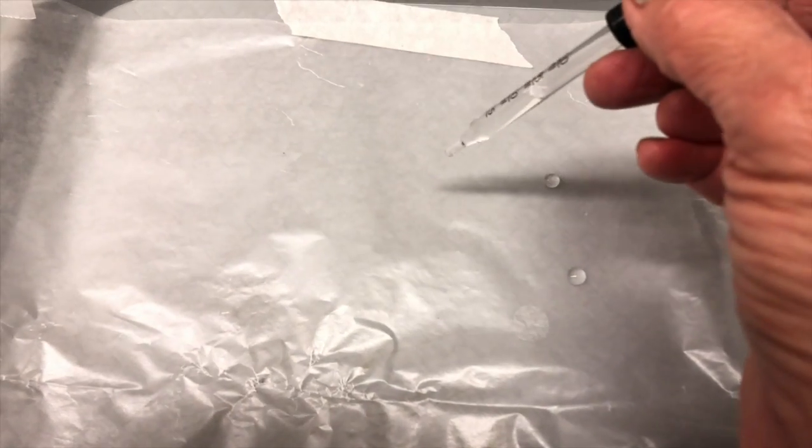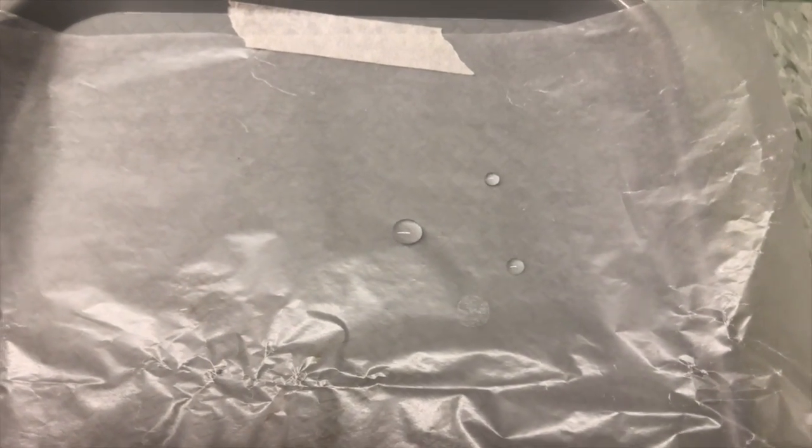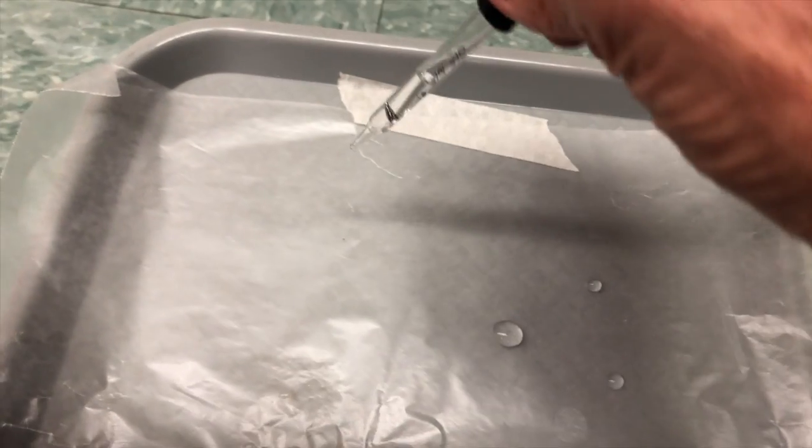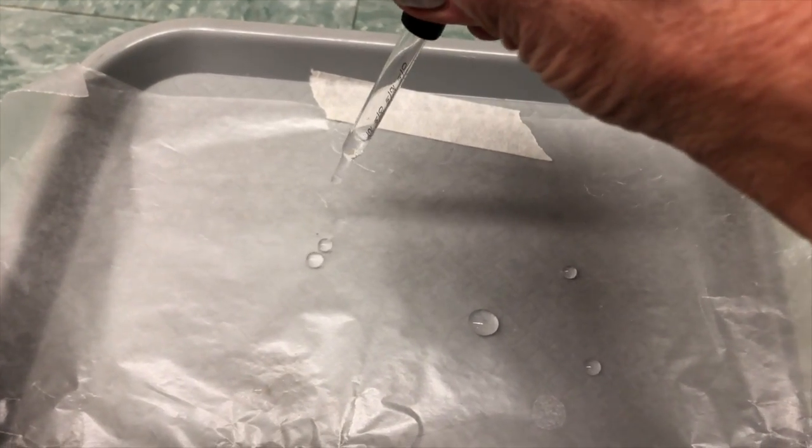And now I'm going to take my eyedropper and I'm going to put a drop of water here. It's just sitting there, right? I'm going to put a bigger drop here. Oh, when it gets to a certain size, it started to roll down. Let's try again. I wonder what's going to happen when those two get together. Oh, they pop together. Very interesting.